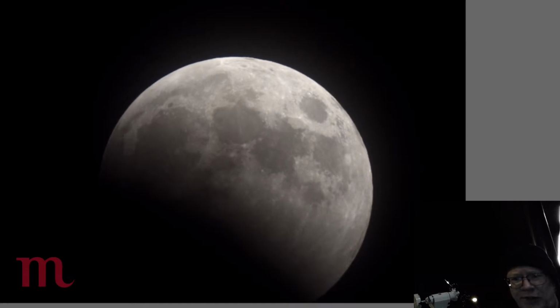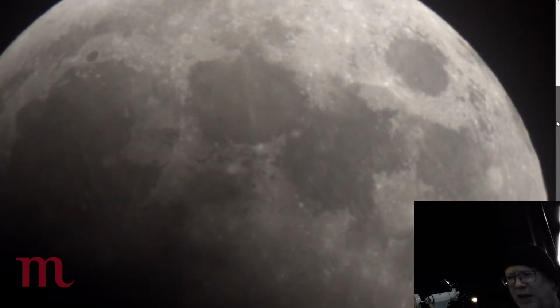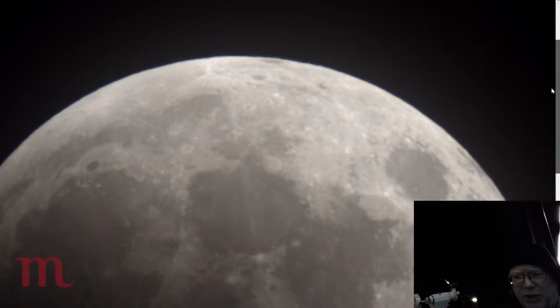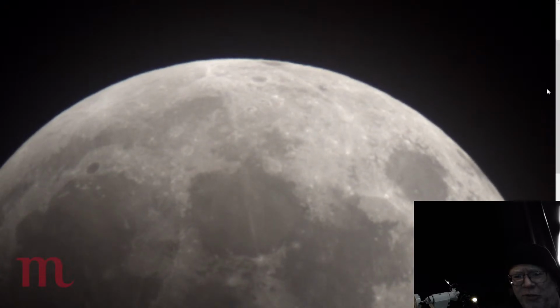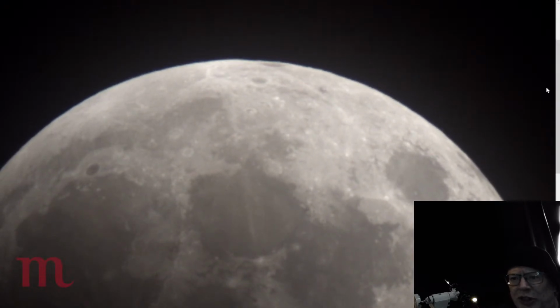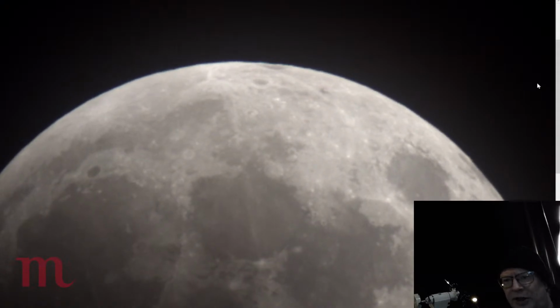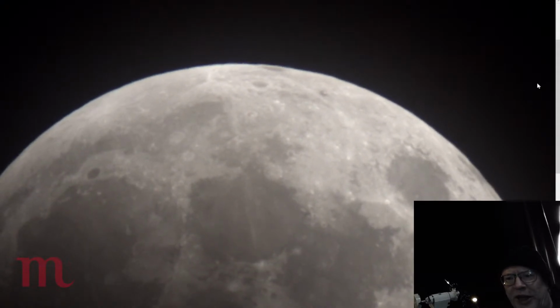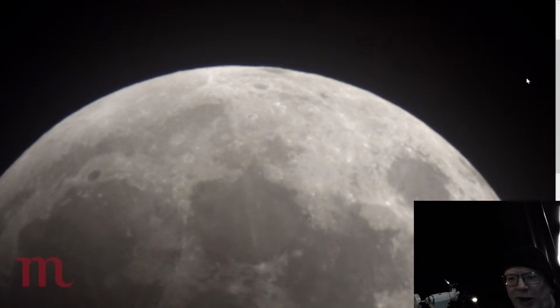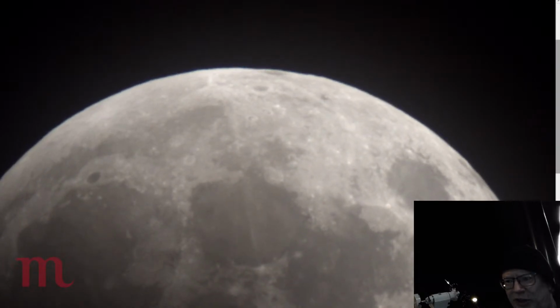So it's actually quite a nice view right now. I'm going to magnify a bit. Here you can actually see the turbulence in our atmosphere. The shimmering here is going on because the light is being moved around by the heat waves and the turbulence in our atmosphere. So everything shimmers a little bit.